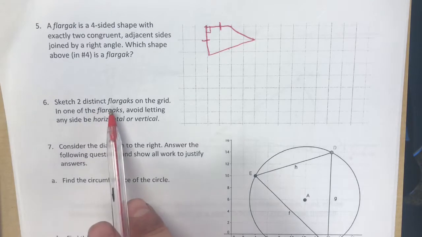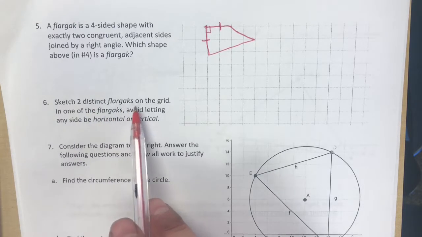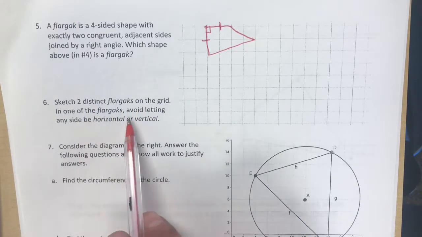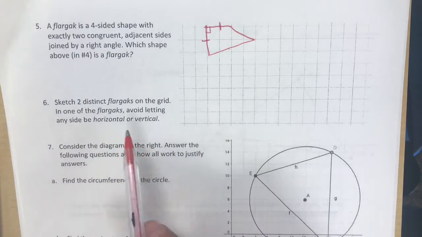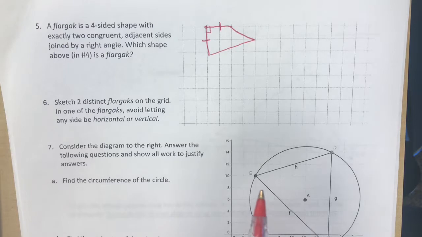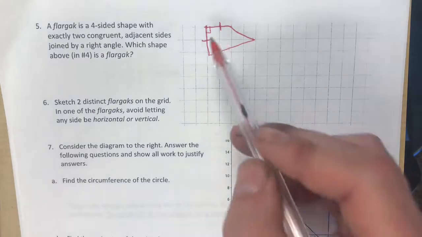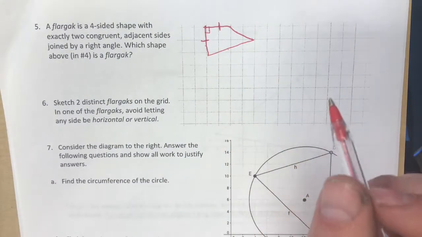Now it says stretch two distinct Flargaks on the grid. In one Flargak, avoid letting each side be horizontal or vertical. Well, that's what I did in the last one. So on this one, we can't have these two sides be vertical and horizontal.